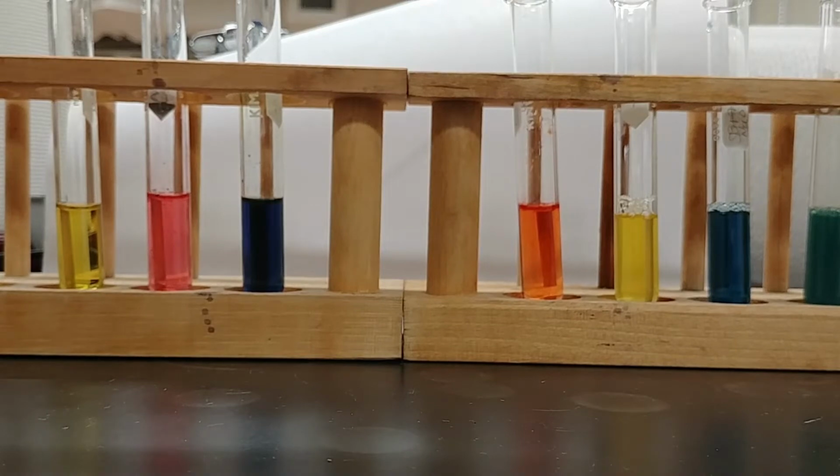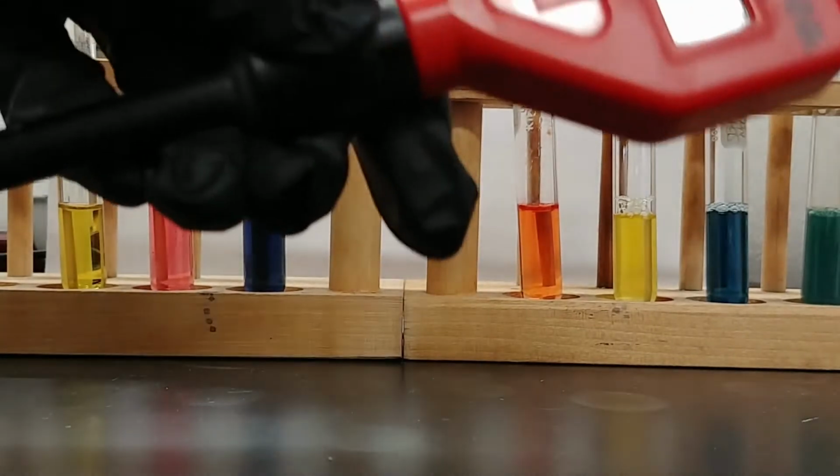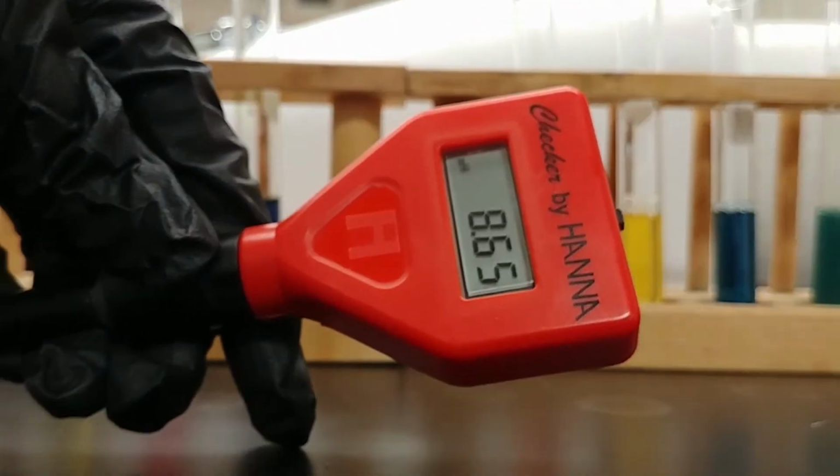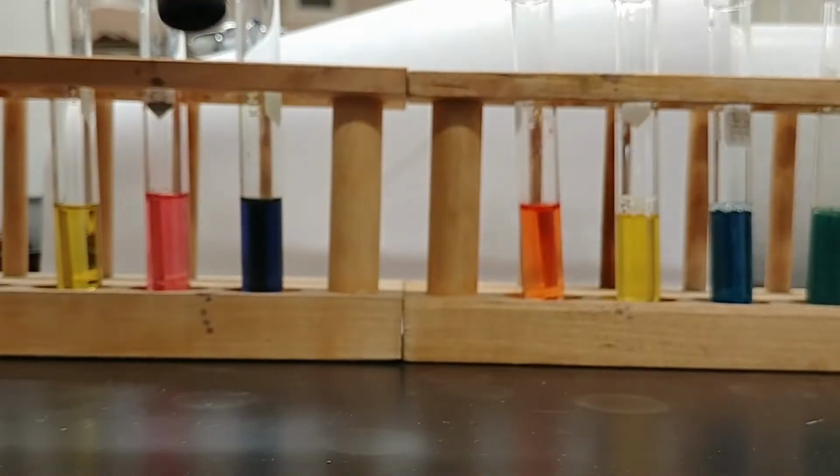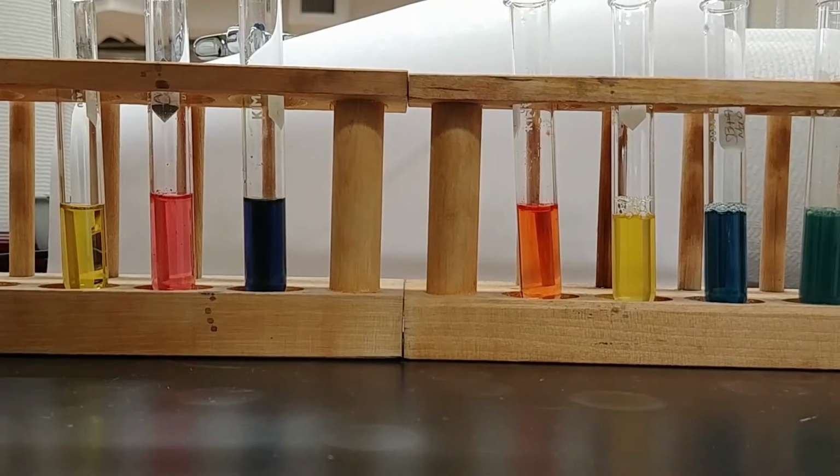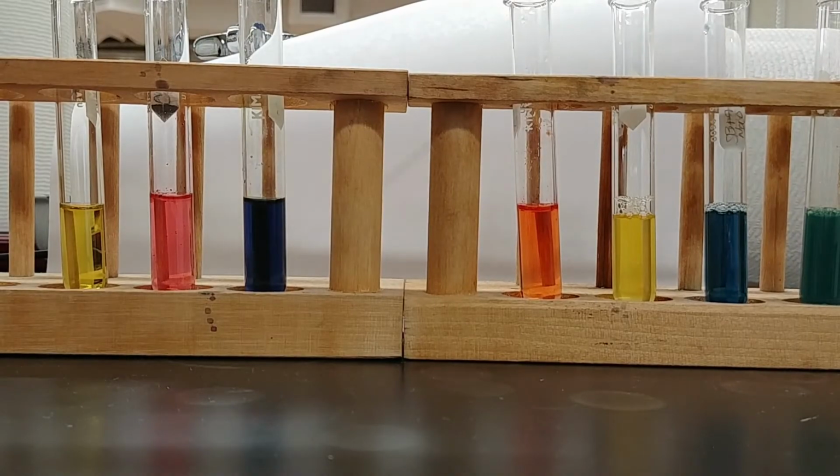Next, we're going to test the pH of each of these solutions using a little pH meter. Now these things have a little cap at the bottom. We remove the cap and we make sure that we rinse this in between each step with some DI water.